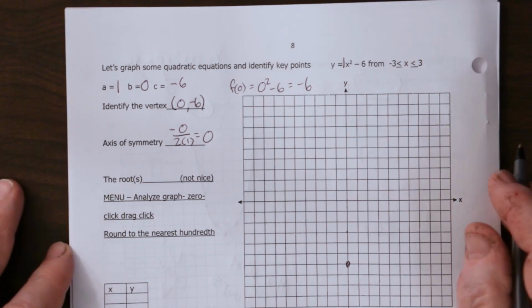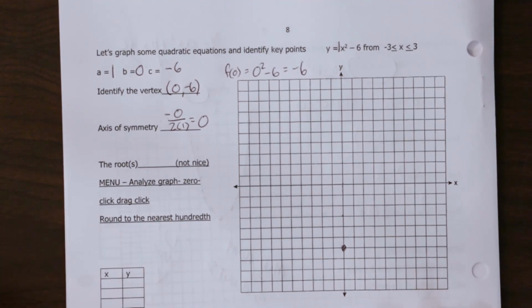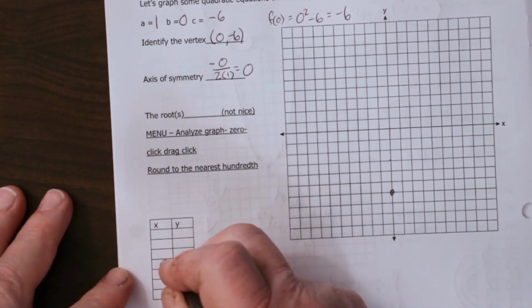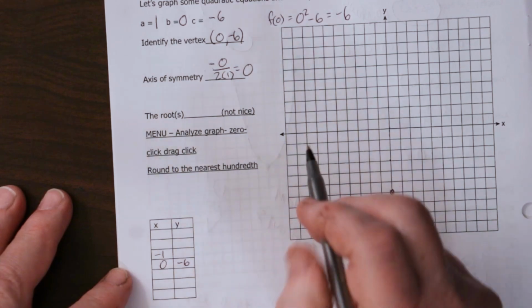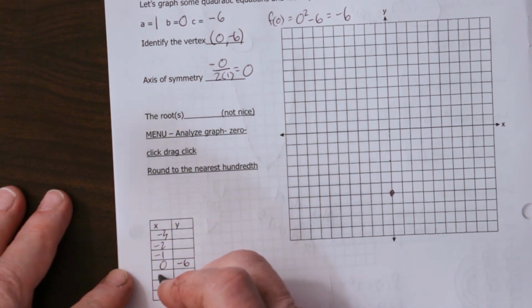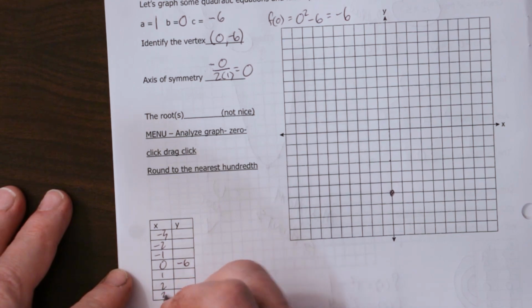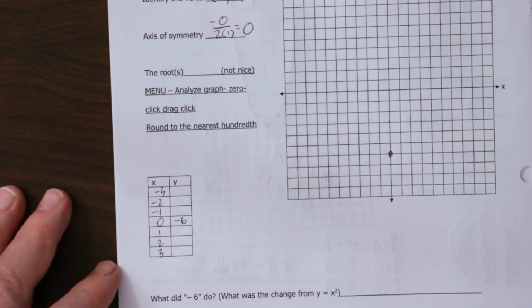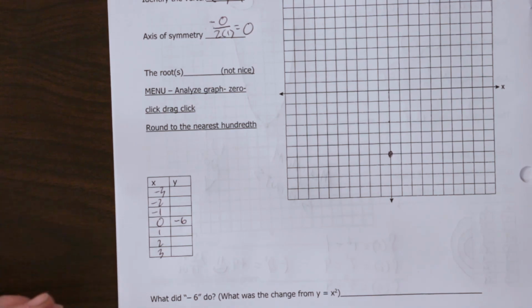Okay? And then we're going to go to do our graph. So we're going to start here with the graph 0, -6, -1, -2, -3, and then I'm going to do 1, 2, 3. And once again, I'm going to plug into this formula here rather than the other formula and see what happens with that.